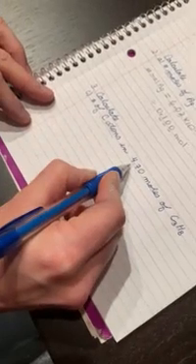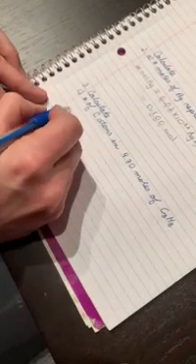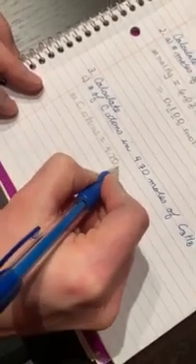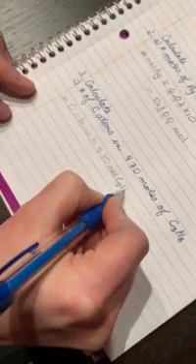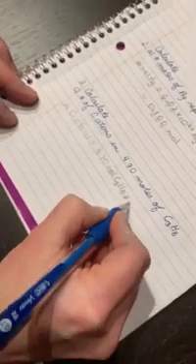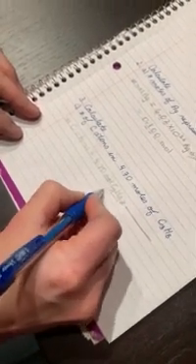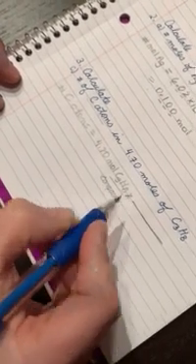And finally, for number 3, calculate the number of carbon atoms in 4.70 moles of C3H8. I'm looking for the number of carbon atoms equals, what do I know? 4.70 moles C3H8 times my conversion factor. Okay, C3H8 is not an element. C3H8 is a compound. And because I have nonmetal and nonmetal, this is a molecular compound, so I'm dealing with molecules.